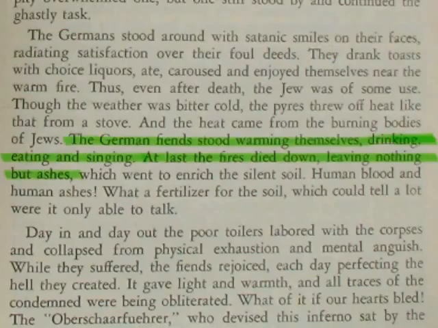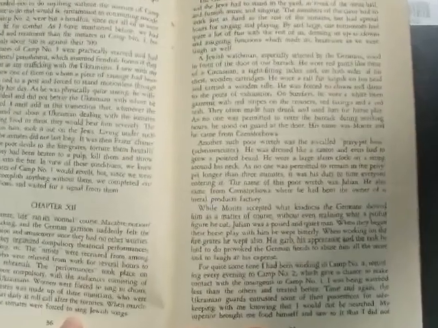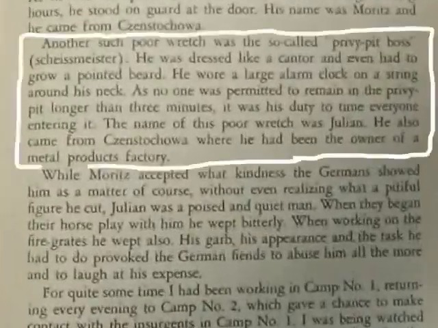He later writes, "The German fiends stood warming themselves, drinking, eating, and singing. At last the fires died down, leaving nothing but ashes." He seems to forget that they'd also leave bones. But anyway, Wernick's vilifying portrayals weren't restricted only to the Nazis.